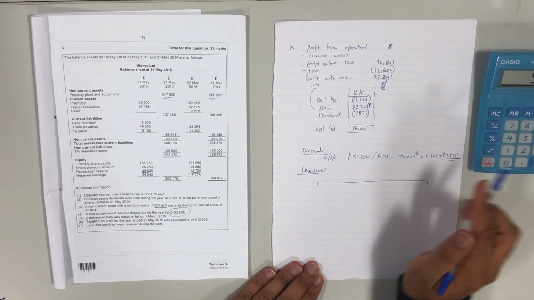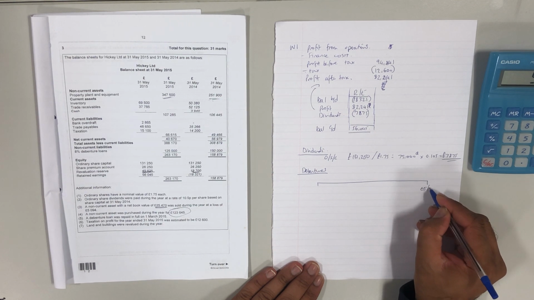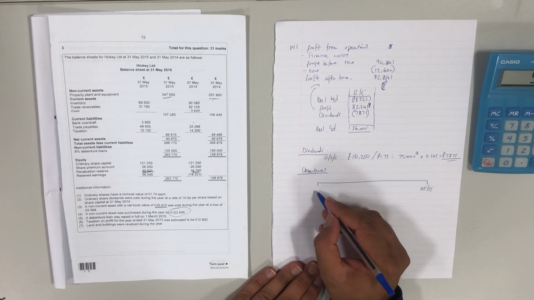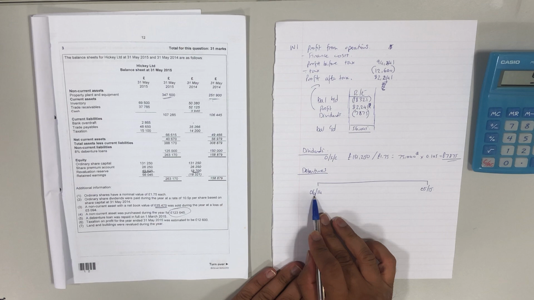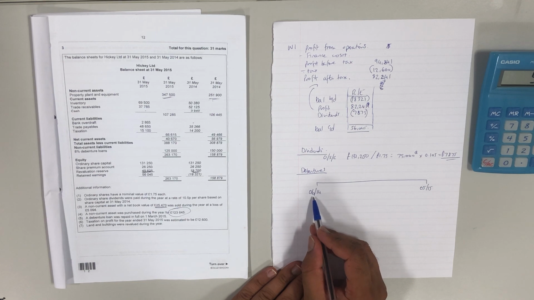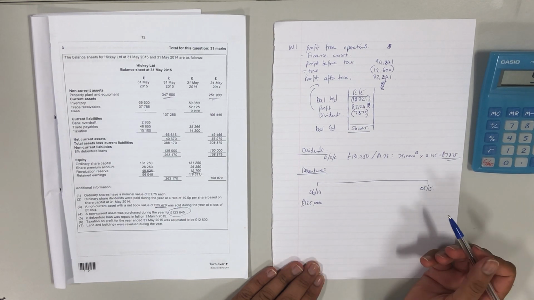What we know is year end is 05-15, and the start of the financial year is 06-14. 06-14 to 05-15. Okay, now at the start of the year, we had £125,000 in borrowing. Where am I getting my information from?